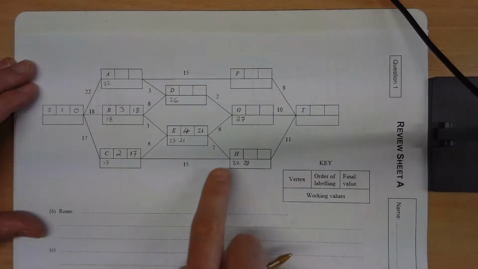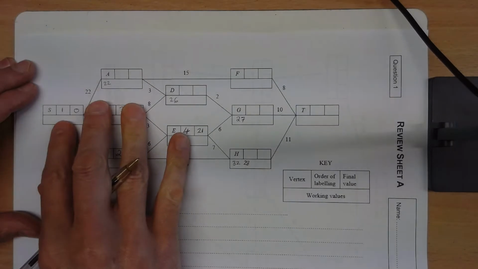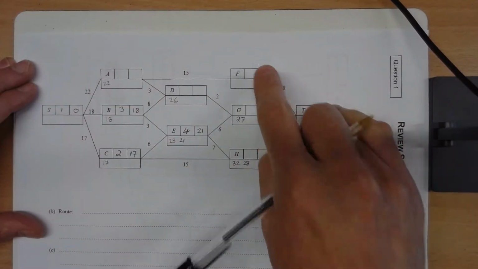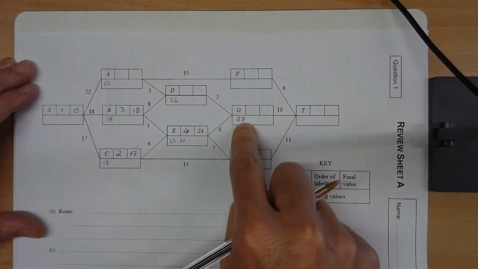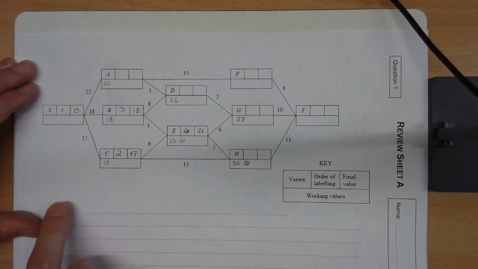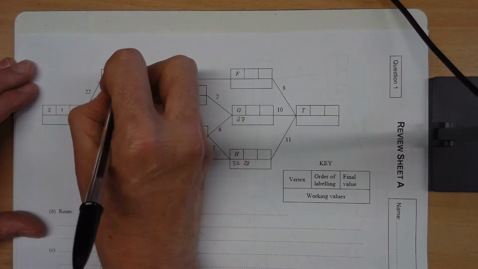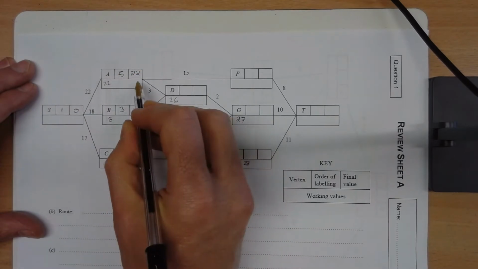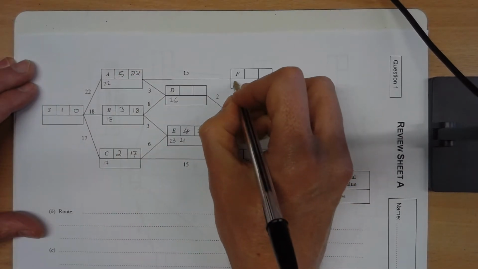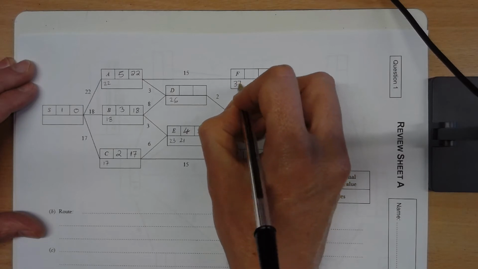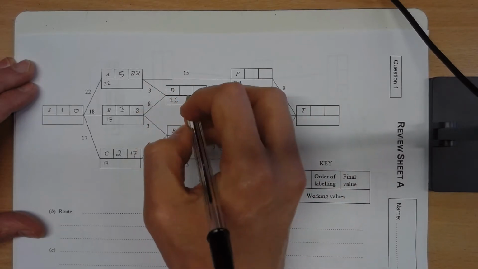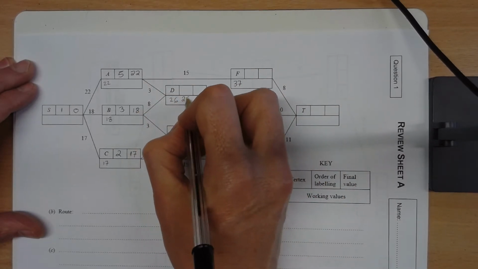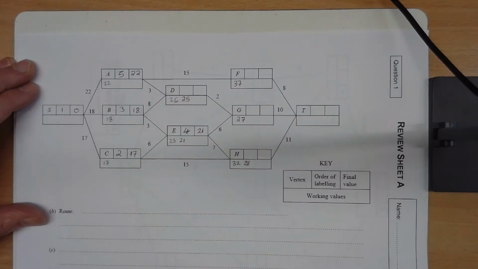Look around. Where haven't we been yet? We've been to all of these, so you haven't got to worry about them. We haven't touched those ones yet. It's out of these ones here: 28, 27, 26, 22. That's the next one. So that's my fifth one that I'm labeling, and it's 22 from the start. From there, I can go to F. That will take me to 37. Or I can just go down here in 3. Oh, that's 25. That's actually better than the 26 we had there before.